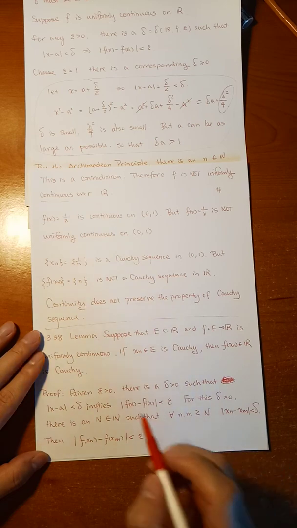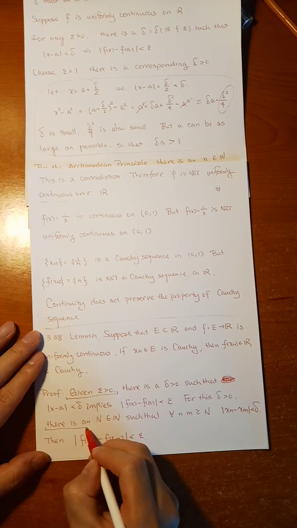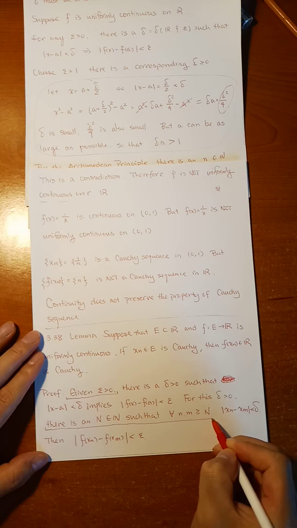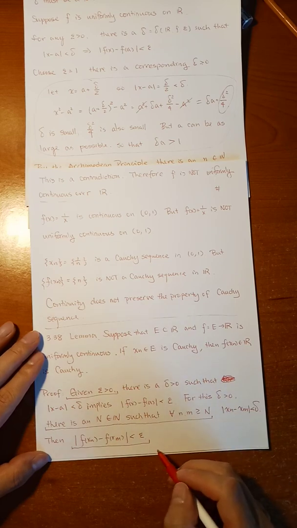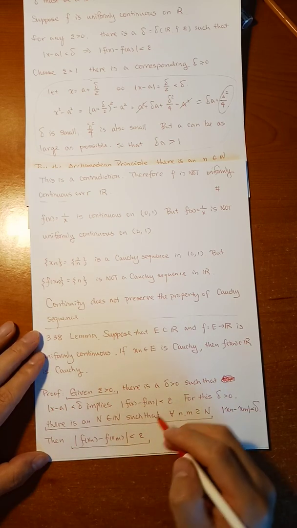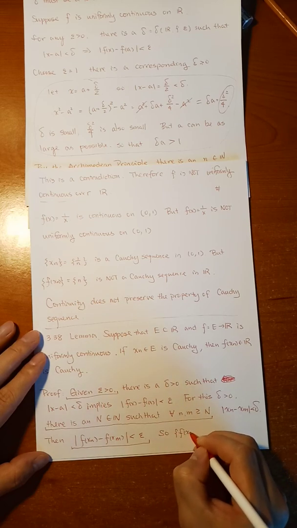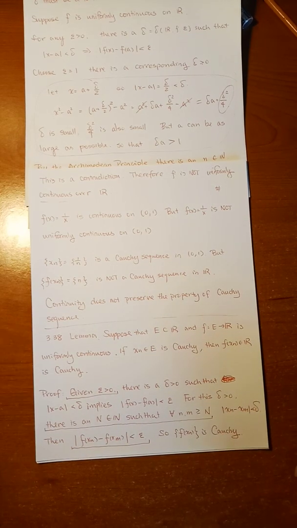Then let's collect the information we have. Given epsilon greater than 0, there is a capital N in the set of natural numbers such that whenever n, m greater than capital N, the absolute value of f(xn) minus f(xm) is less than epsilon. This is by definition a Cauchy sequence. So f(xn) is a Cauchy sequence. Okay, so that's one of the key differences between continuity and uniform continuity.